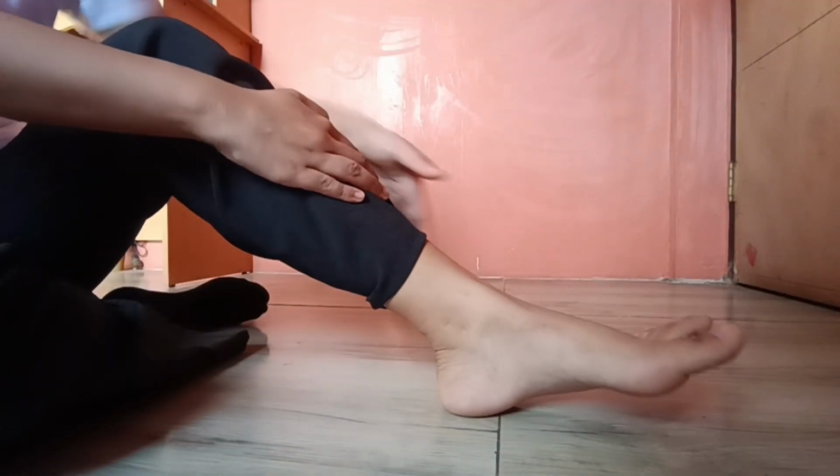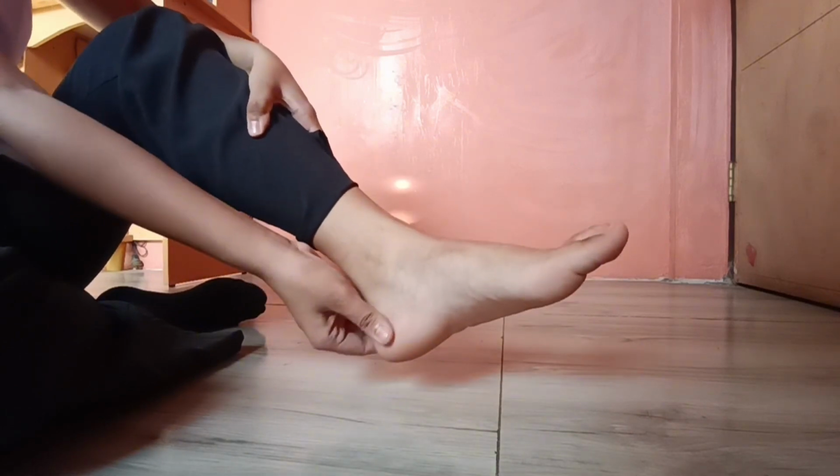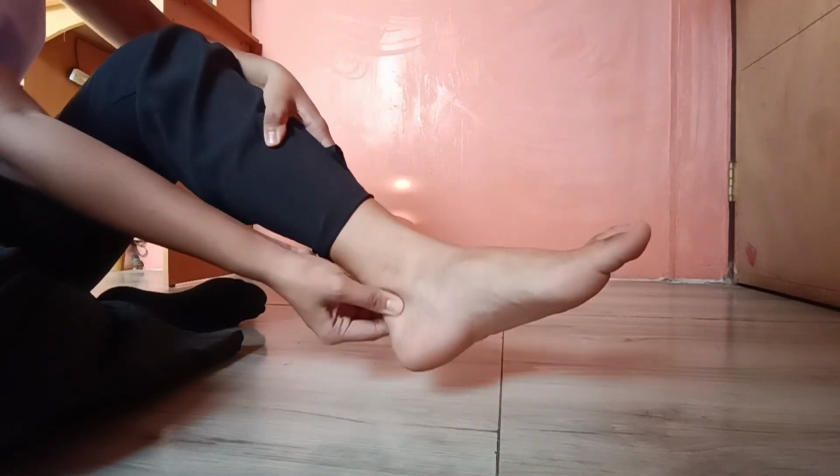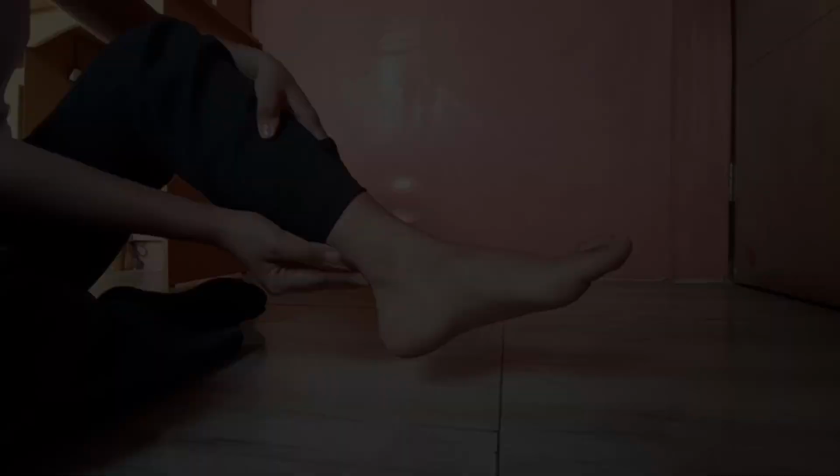I am now touching the calcaneus. As you can see, it is our heel bone. Let us now move on to the movements of the synovial joints.